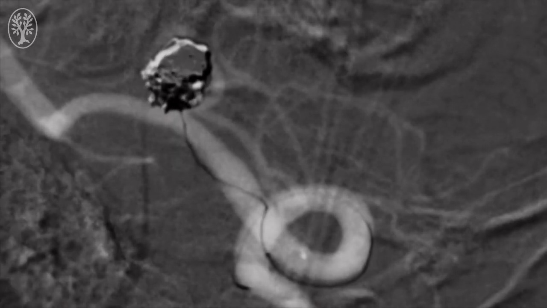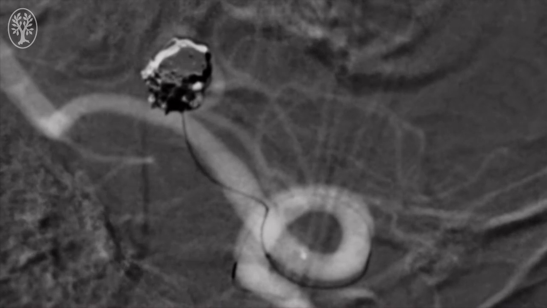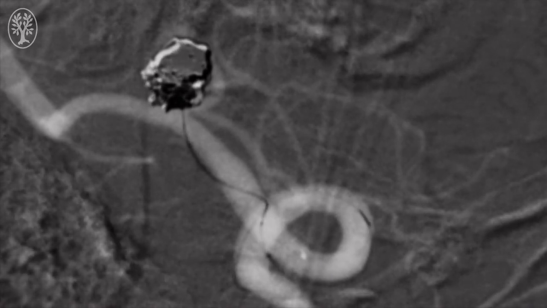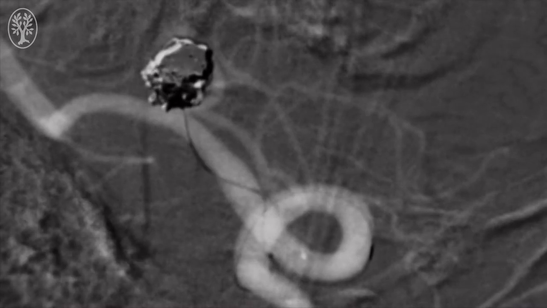Again, you can see from the last angiogram that there's still some patency of the neck, and given the history of rupture in this aneurysm, and now the recurrence of the neck, we want to be very aggressive at trying to coil this residual neck, but again ensuring patency of the posterior inferior cerebellar artery.